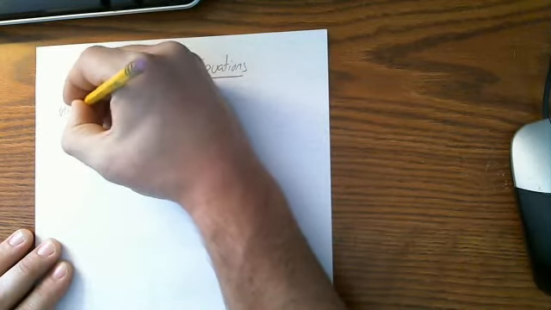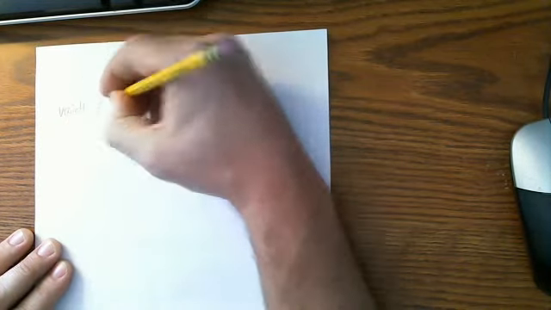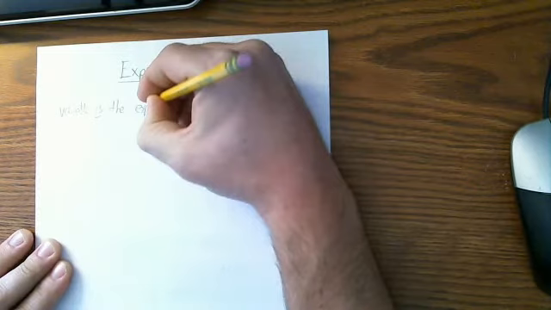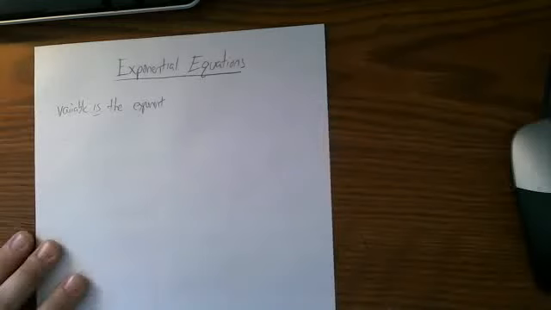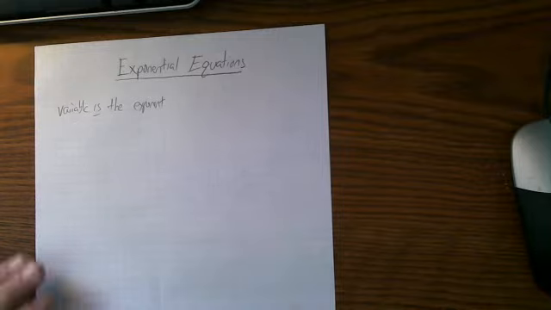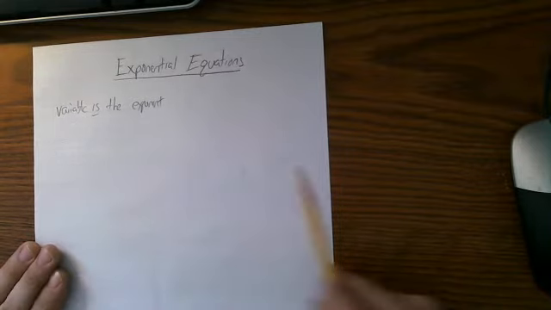Alright, so the last lesson was solving equations with negative and fractional exponents. So that means that you know how to solve an equation when the variable is in the base, regardless of the exponent. An exponential equation means that the variable is the exponent, as opposed to negative fractional exponents where the variable is the base. So if the variable is in the exponent, then we have an exponential equation.